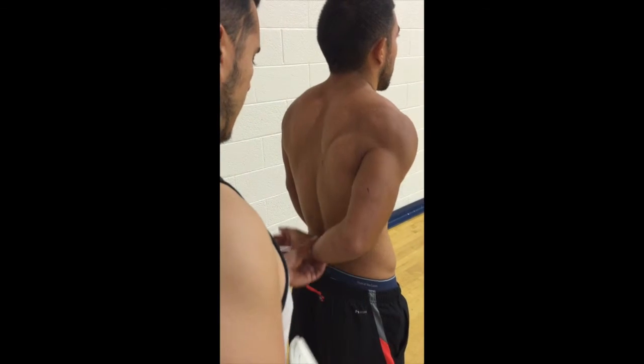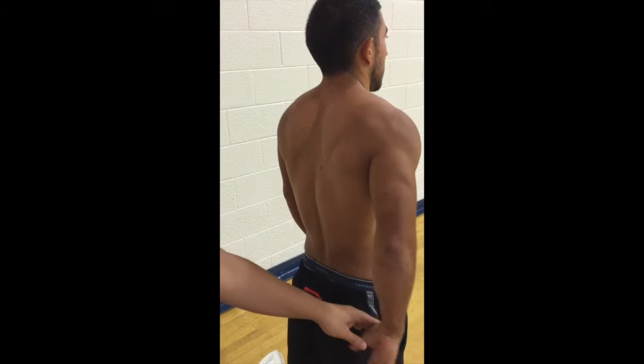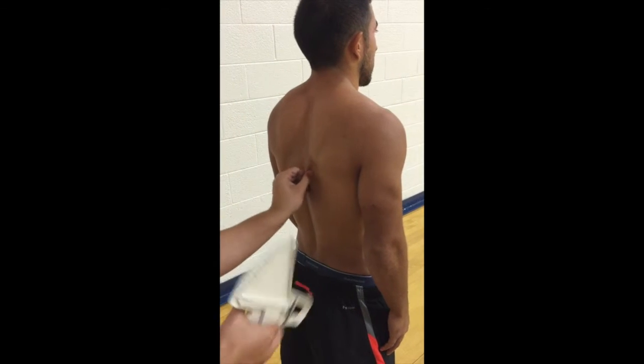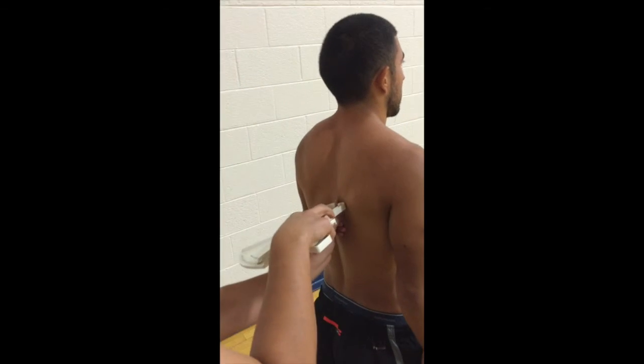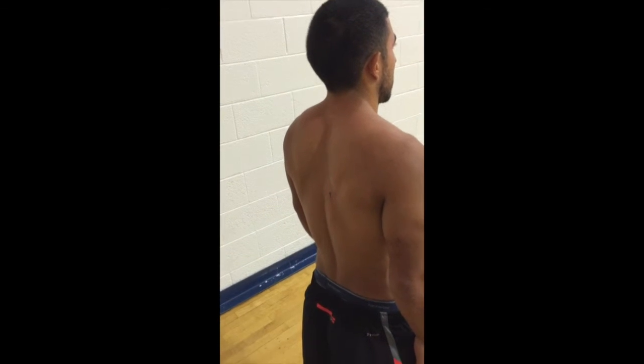Subscapular skin fold is a diagonal fold at a 45-degree angle 1 to 2 centimeters below the inferior angle of the scapula. If you have difficulty finding it, make sure to lift the upper arm and you will be able to find the skin fold.